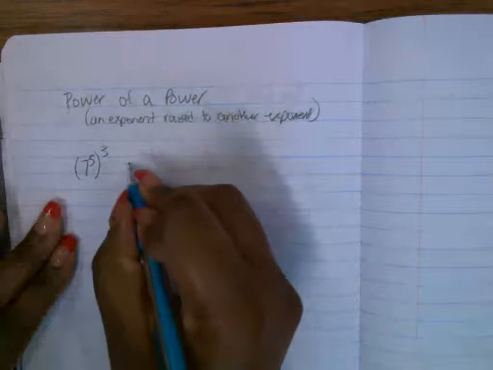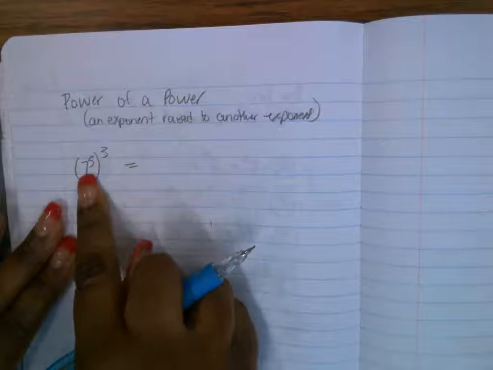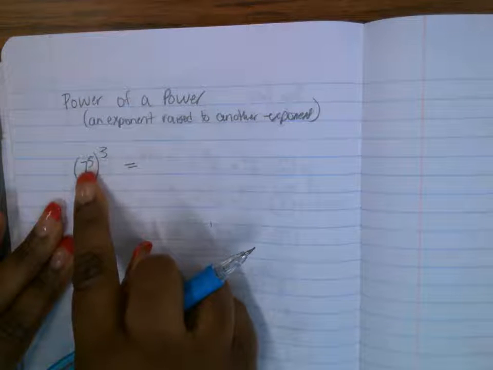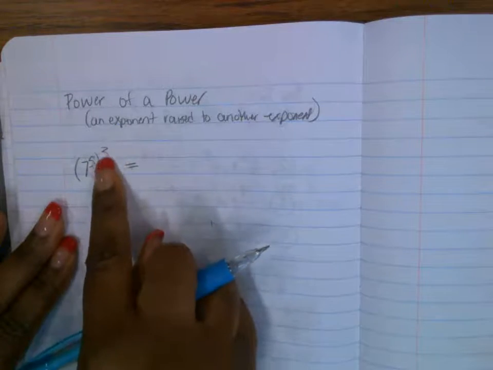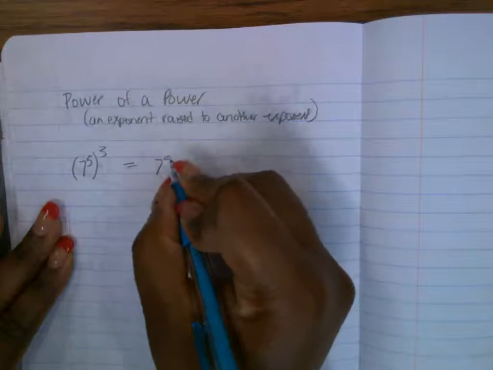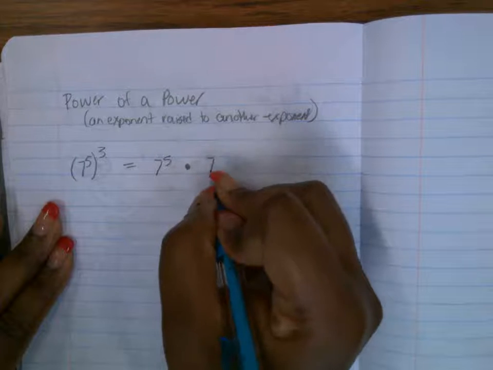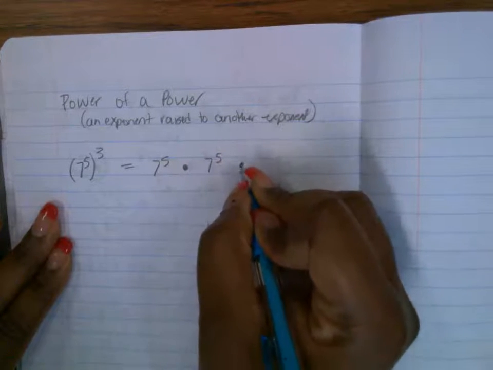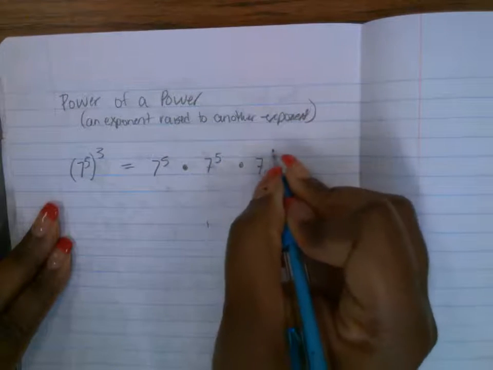This is how you solve it. You're going to write 7 to the 5th power 3 times. So this is 7 to the 5th power times 7 to the 5th power times 7 to the 5th power.